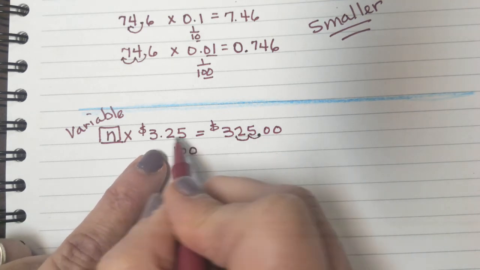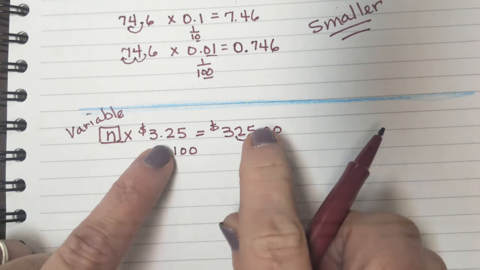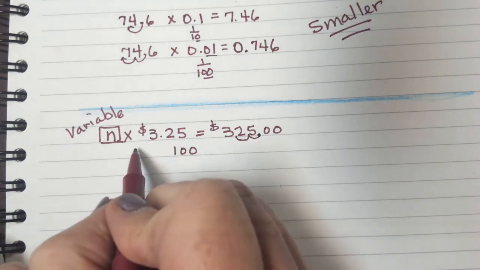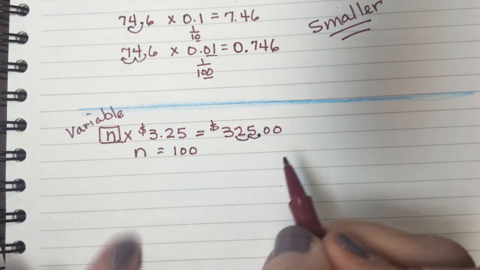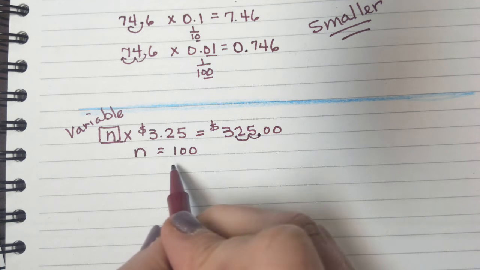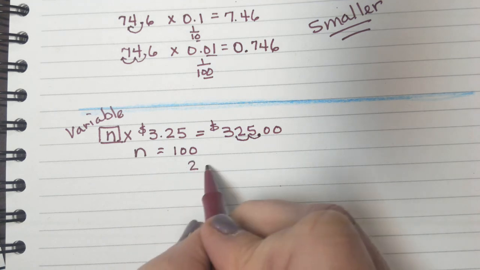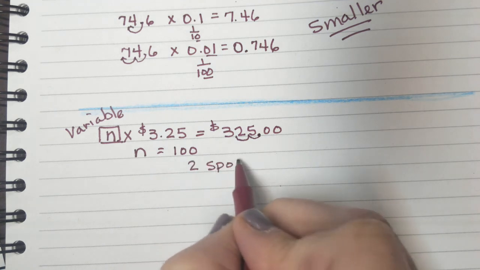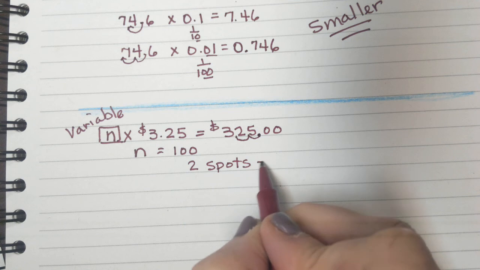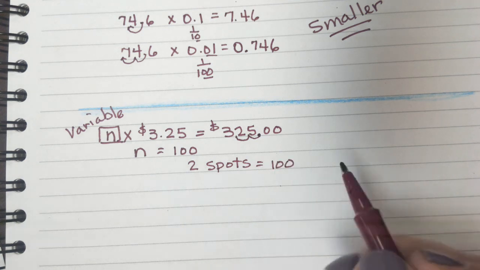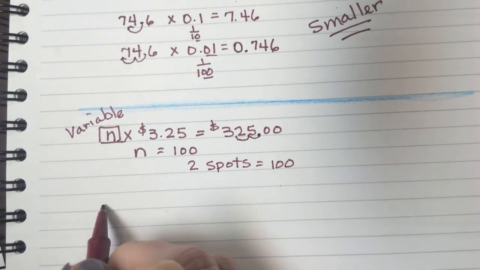Okay, so whatever I do, I've got to make sure it's going to match on the other side. So I can say N is equal to 100. How many spots did I go? 2 spots is equal to 100.